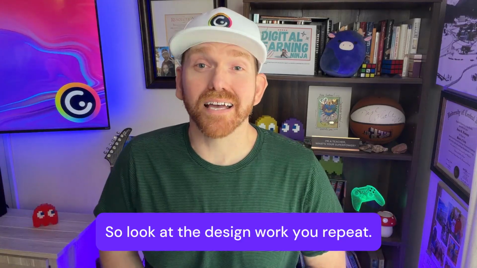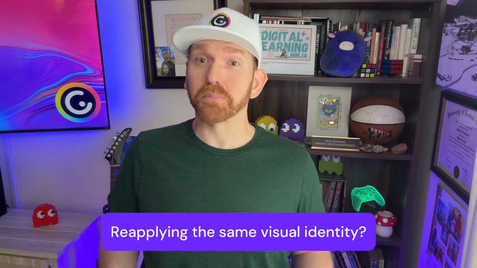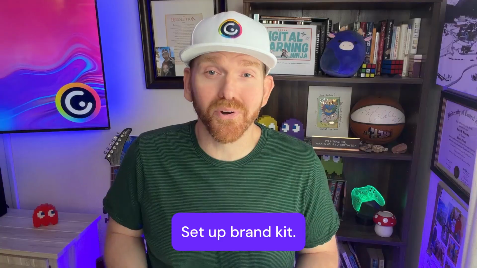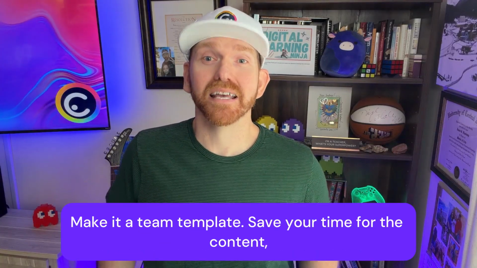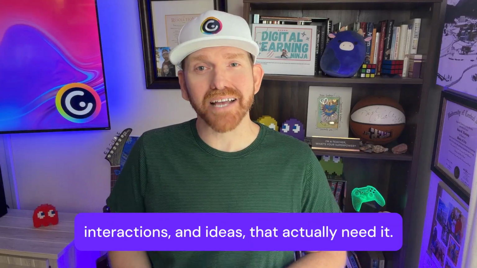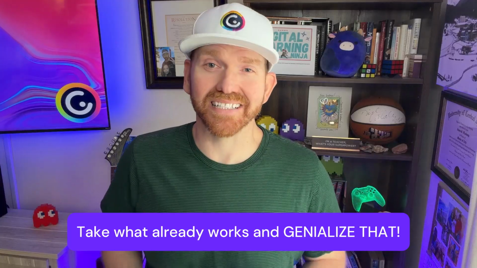So, look at the design work you repeat. Changing the same colors? Use creation colors. Reapplying the same visual identity? Set up brand kit. Recreating the same structure across a team? Make it a team template. Save your time for the content, interactions, and ideas that actually need it. Take what already works and genialize that.